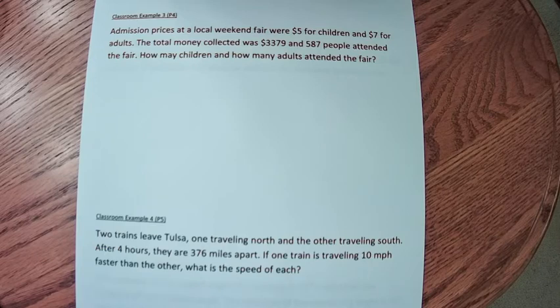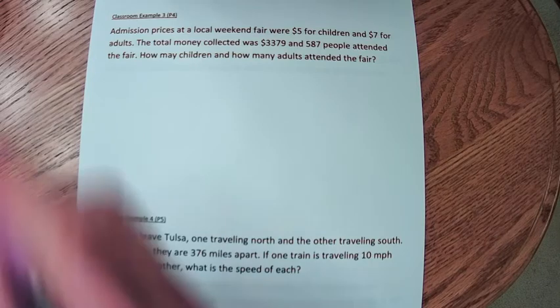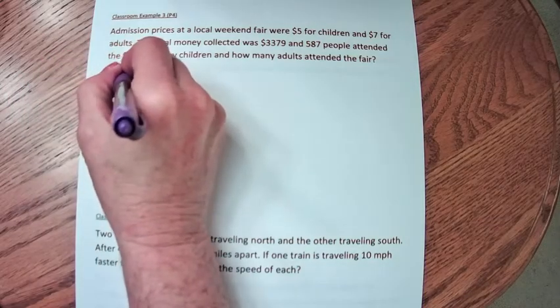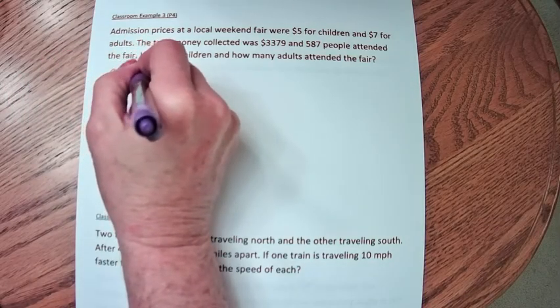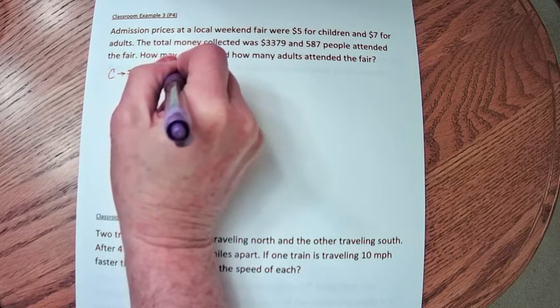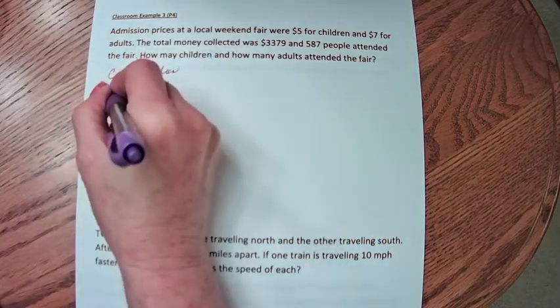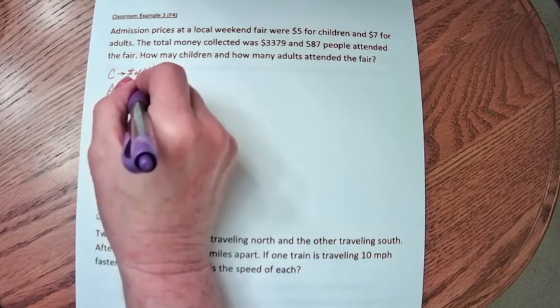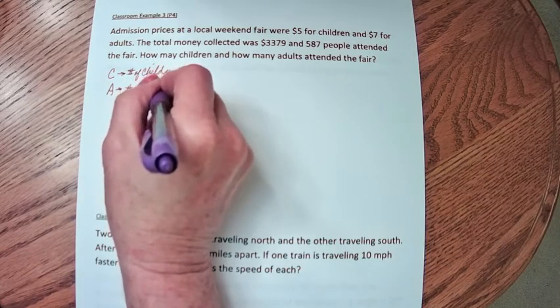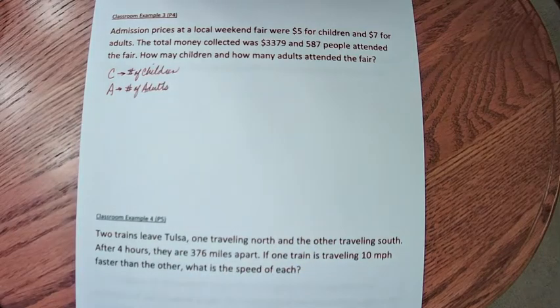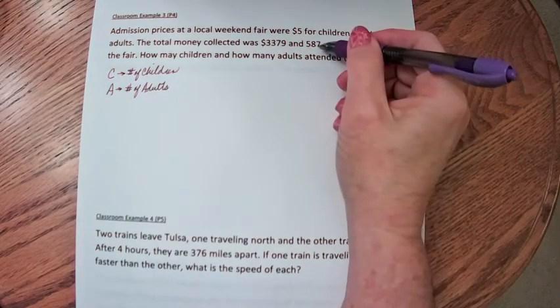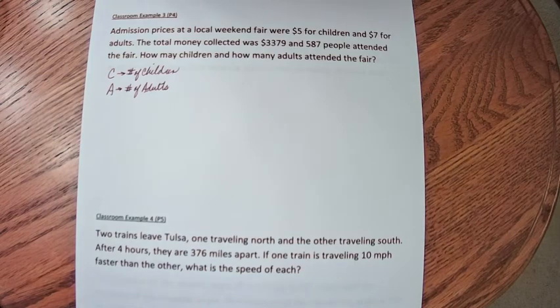So in this particular case, rather than using X and Y, I'm going to use the letters C and A. C is going to represent the number of children. A is going to represent the number of adults. I could have made one X and the other 587 minus X. That would work fine too. We actually learned that already, but I want to kind of introduce something with the system of equations here.